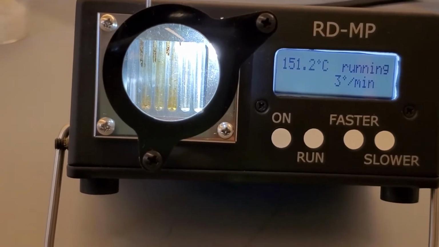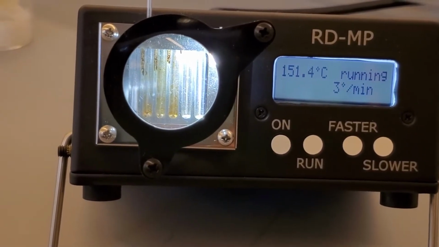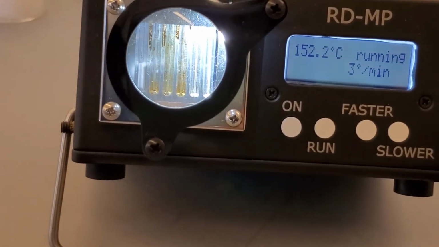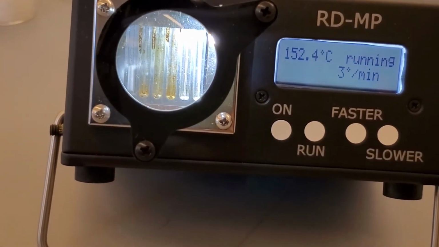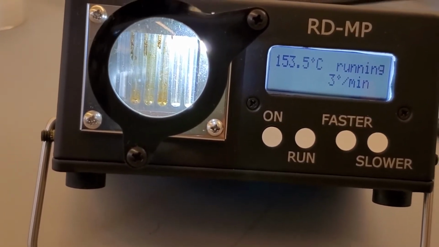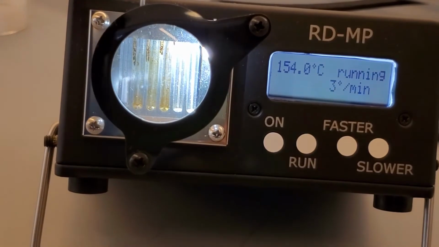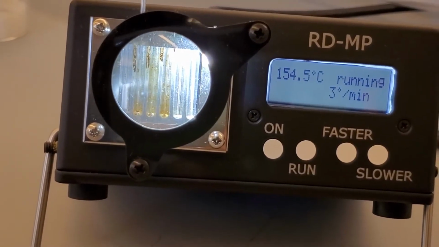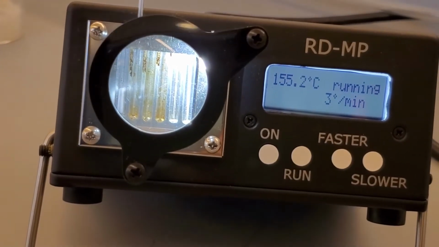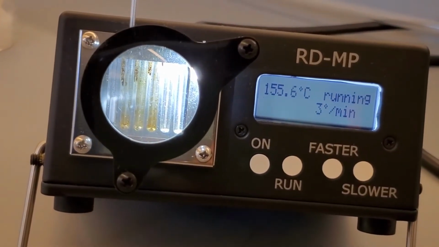When we are about 20 to 15 degrees from the literature melting point, we want to slow down the temperature ramping. We will run the melt temp at the lowest setting, 3 degrees Celsius per minute, until we reach the melting point. As we get closer to the melting point, you can see the morphology of the product start to change. However, melting does not start until you see liquid forming.